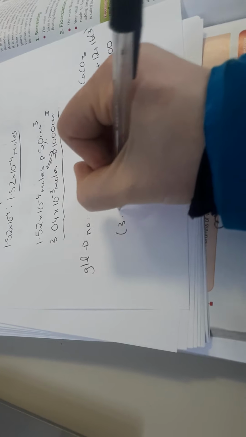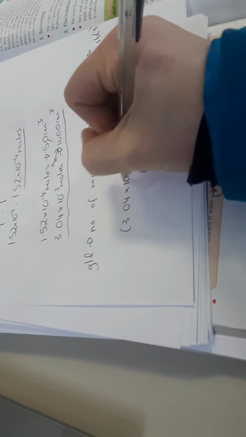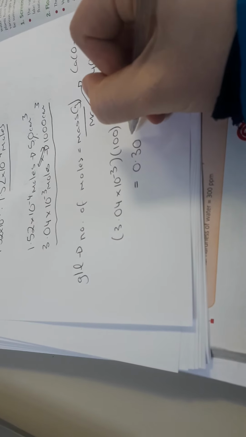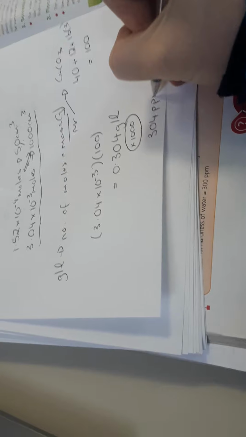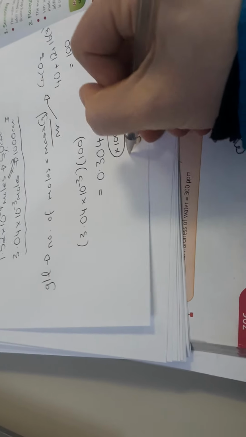So I multiply 3.04 by 10 to the minus 3 multiplied by my relative molecular mass of 100. And that gives me a mass of 0.34 grams per litre. Remember, ppm is milligrams per litre. So I have to multiply that by 1,000, which gives me 304 ppm or milligrams per litre. And that is the answer.